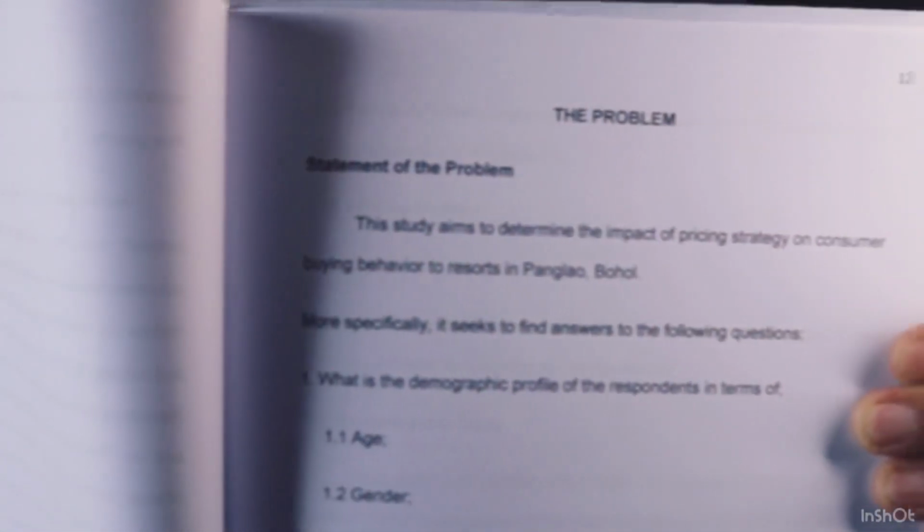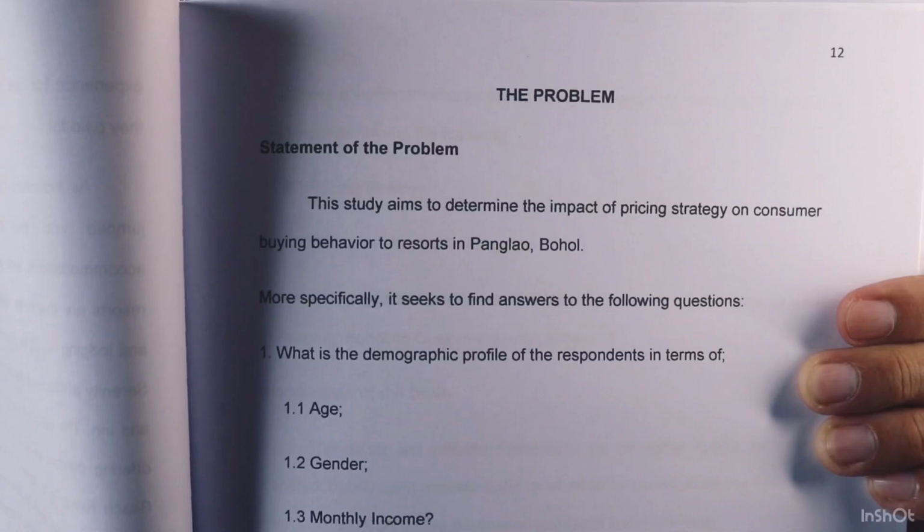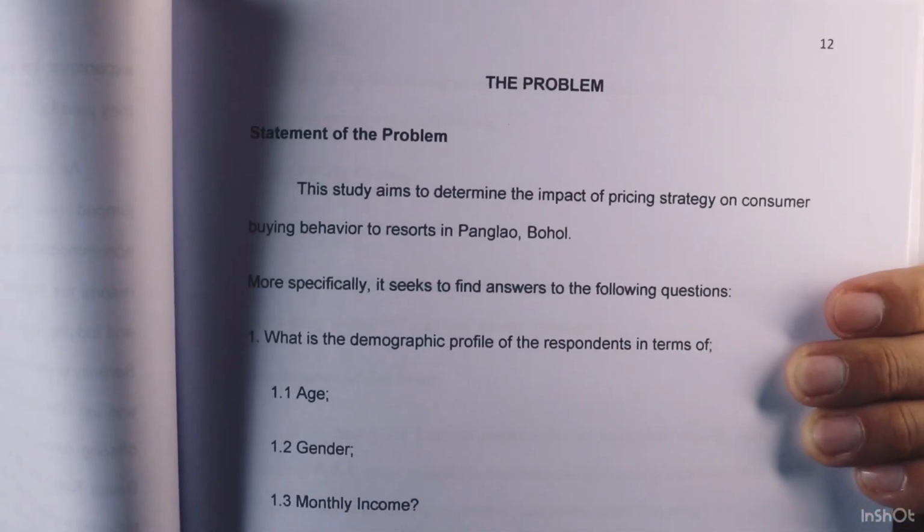Take a look at the general statement that they have created. The general SOP, or the first paragraph, is what we call the general statement. The general statement states that this study aims to determine the impact of pricing strategy on consumer buying behavior, and more specifically, it seeks to find answers to the following.